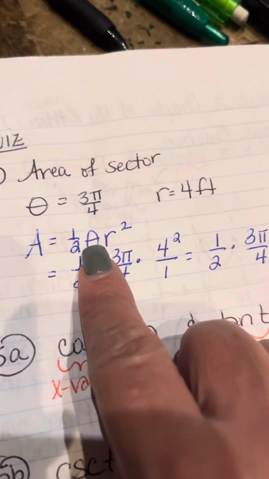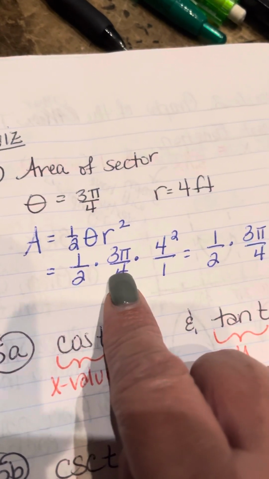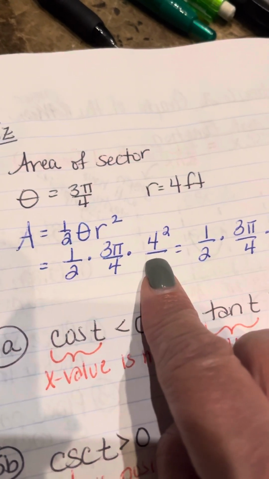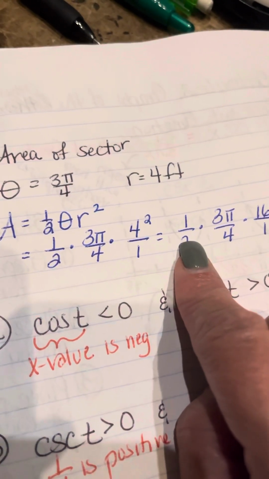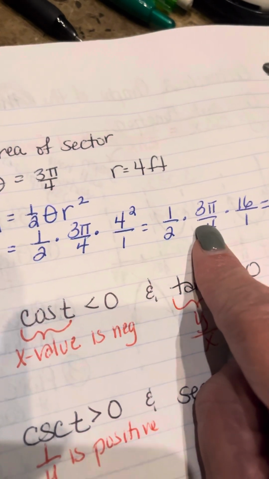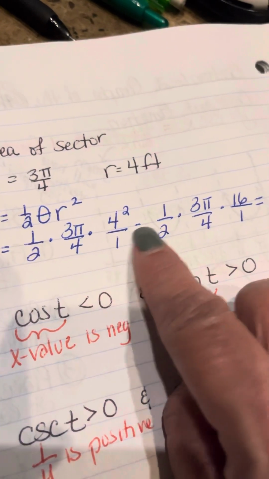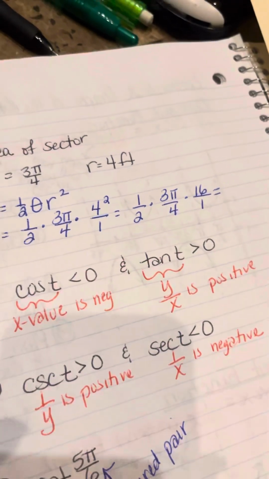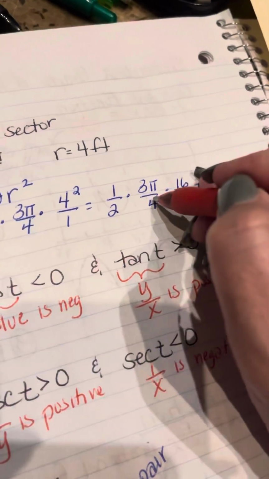So I rewrote the formula. I plugged in the radians. I plugged in R. I rewrote it as 1/2 times 3 pi over 4 times 16, because that's 4 squared over 1. You didn't have a calculator here, so you would have to simplify this.